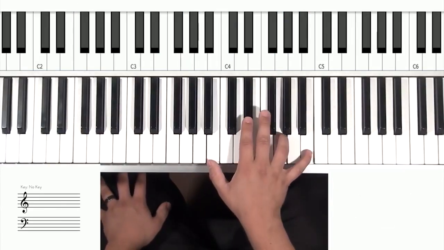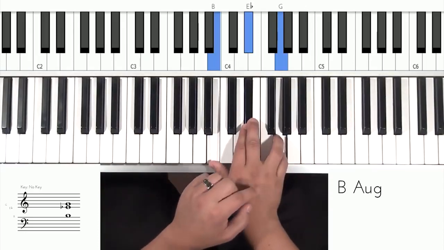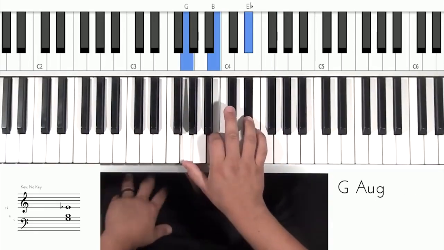So instead of having this, we took off the top note because it's a B and we already have a B down here. Our G, let's just bring it down to condense the chord, make it small. Here we go. So now let's look at this.